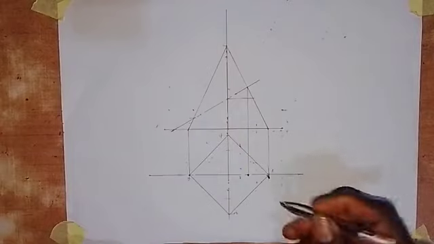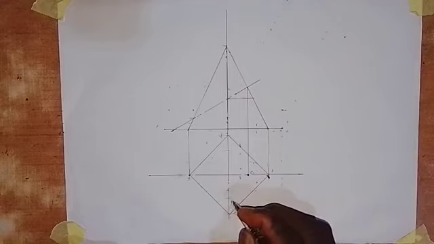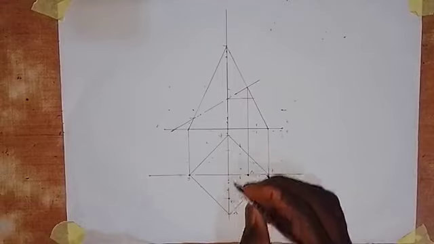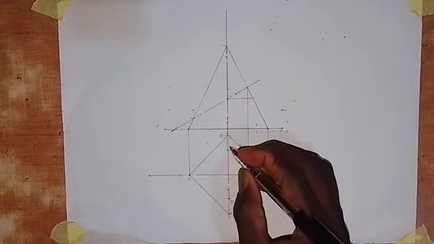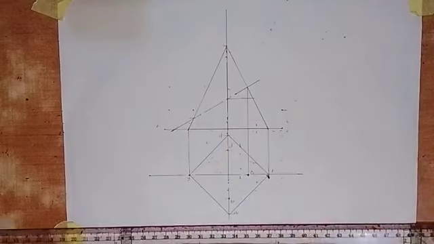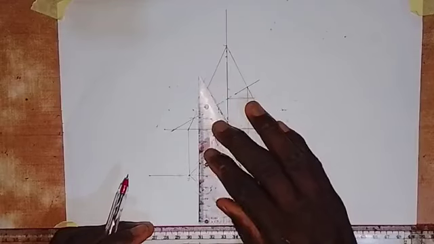So let me call this point A, and this point B here. Here we have this point, this is also point 2, this is point 4 here. So I will write D at this point. Now what we have to do next is to come to this point 3 here. So for this line, we come to this point.